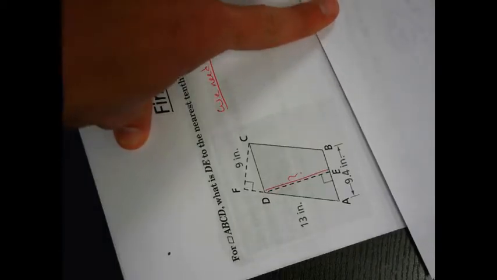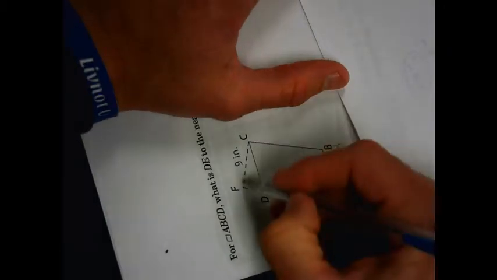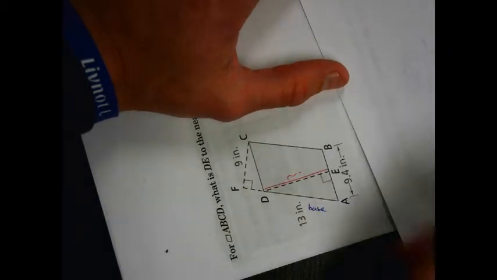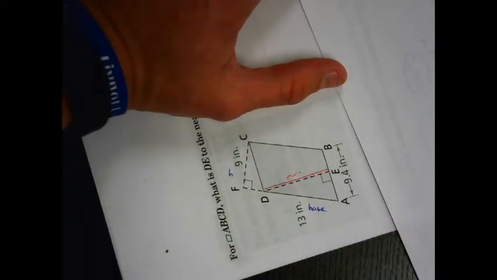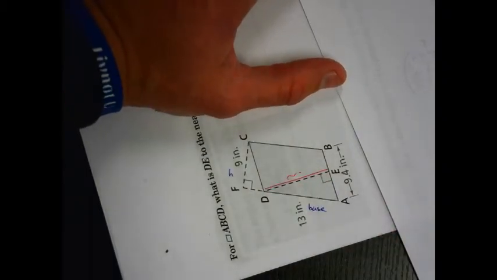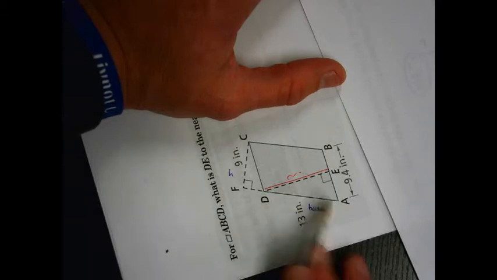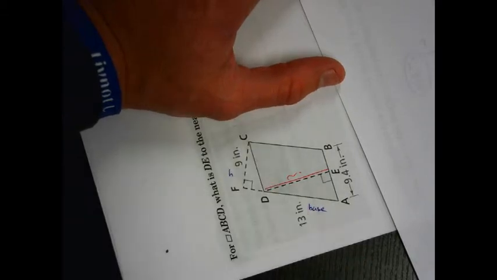Turn the picture around. Now we can see some interesting things. Now when we turn the picture around, hopefully anyway, you can see a lot more clearly that the 13 inches is your base. Do you see the height now? Yeah, I hope you do, because it's right there. It's 9 inches. So there's our height. So the area is 13 inches times 9 inches. Okay, so that's important to see.